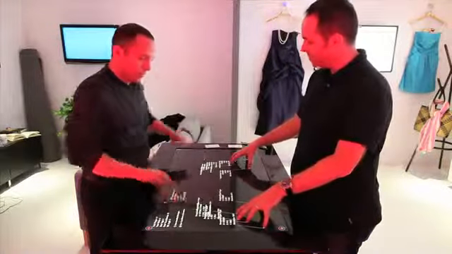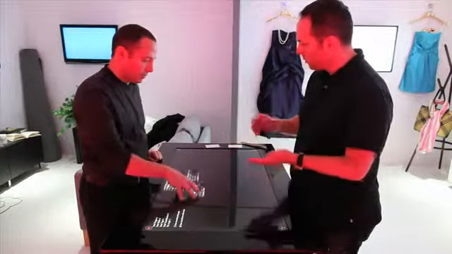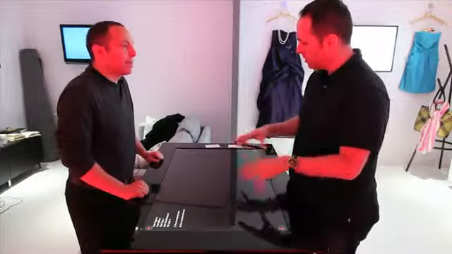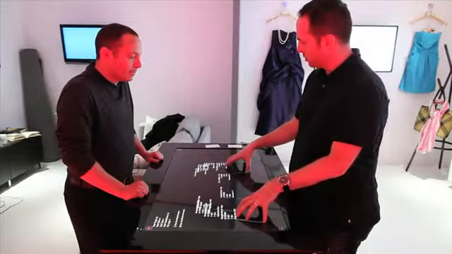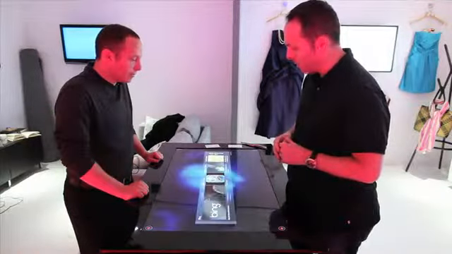The other key thing here is it's multi-person multi-touch. We're both familiar with smartphones, with Windows Phone. You've got a single touch device. This is a multi-user, multi-touch device. So let me show you a couple of other applications and how that really starts to come to life.